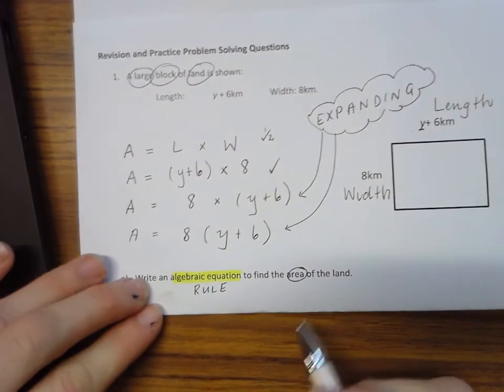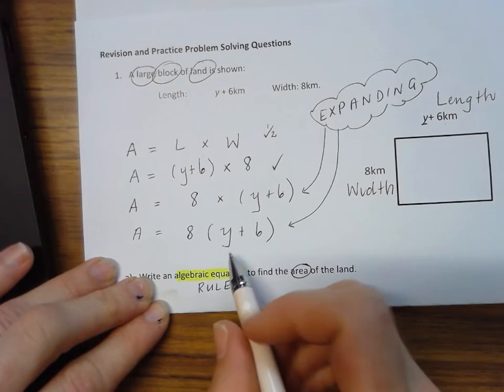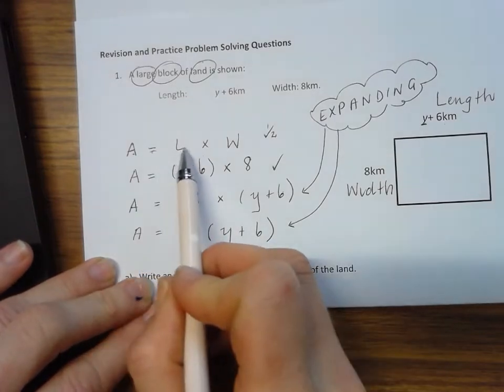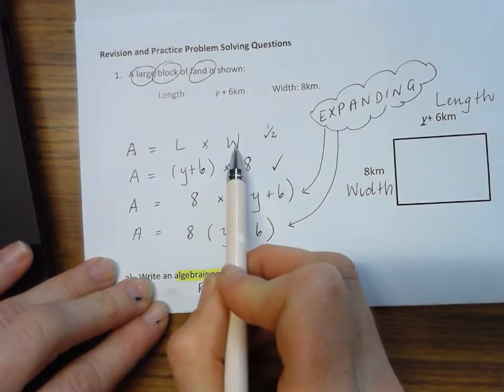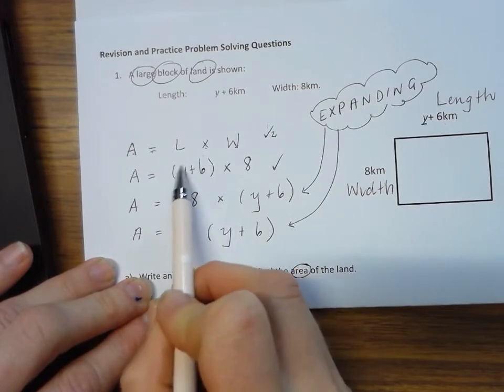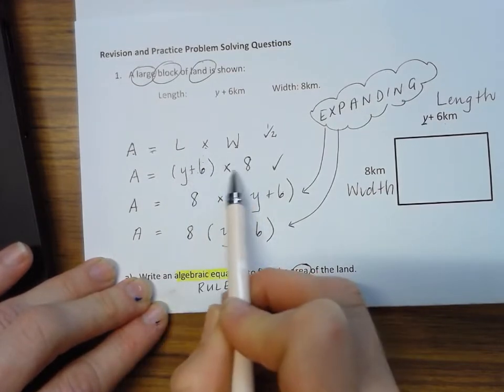So when we expand, just to recap, area equals length times width. The length of this rectangle is y plus 6 and the width of it is 8.